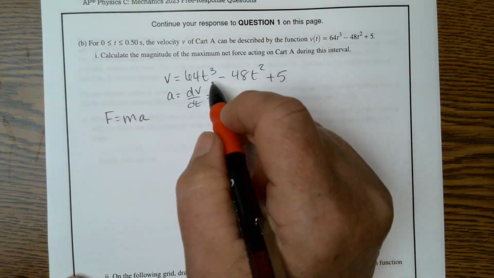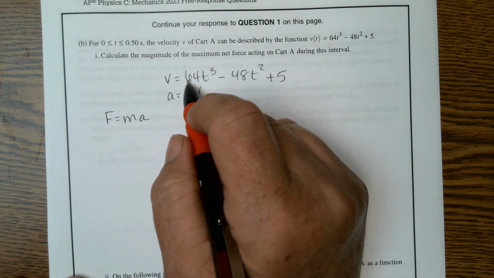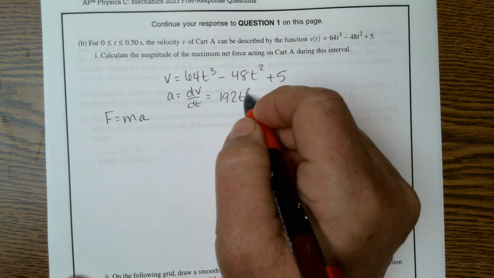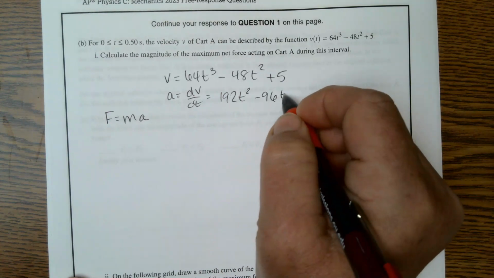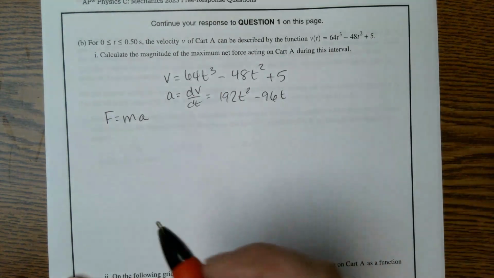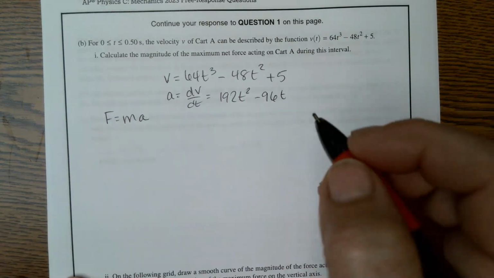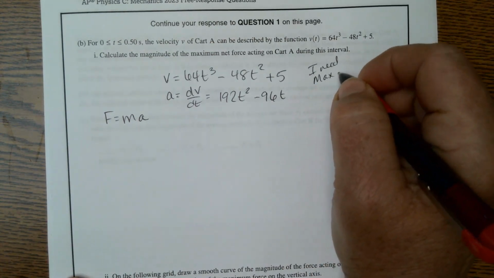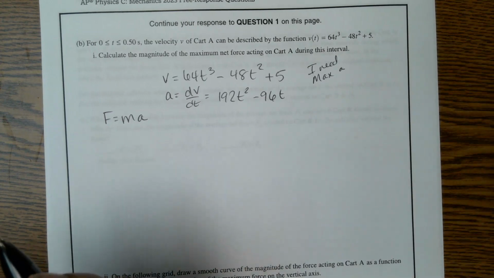So I'm going to differentiate this. So I get, let's see, 3 times 64 is 192, and 2 times 48 is 96. That's 192t squared minus 96t. And then that one goes away. But they want max force. So I need max a. How do you get the max of a function?